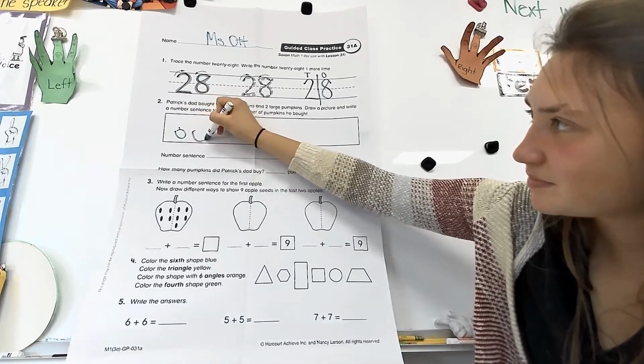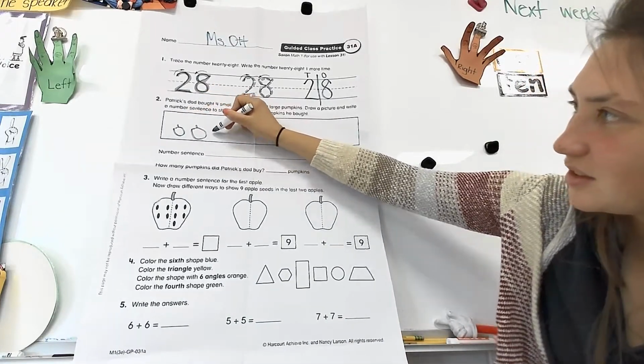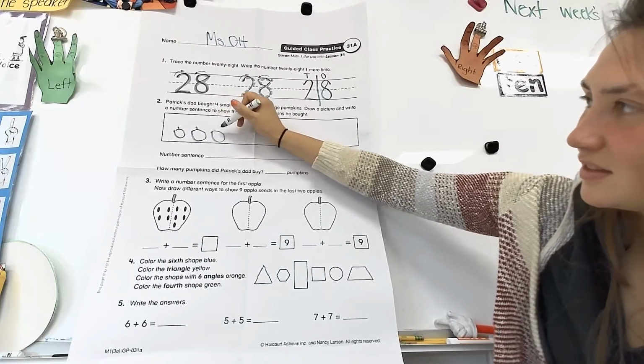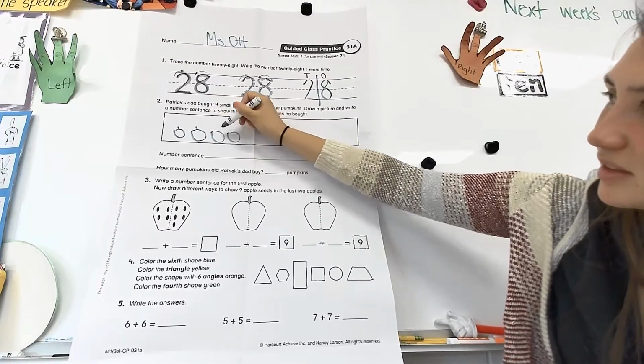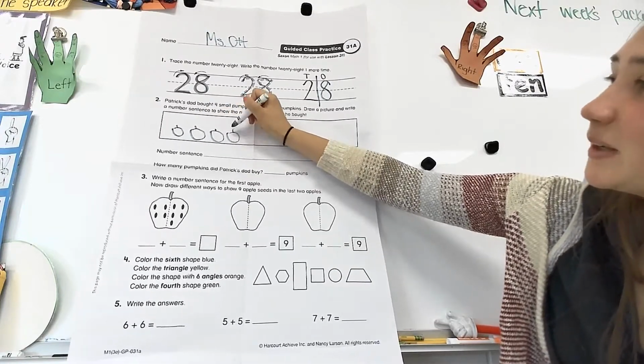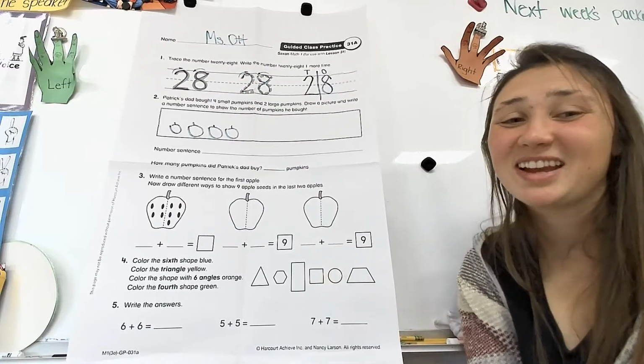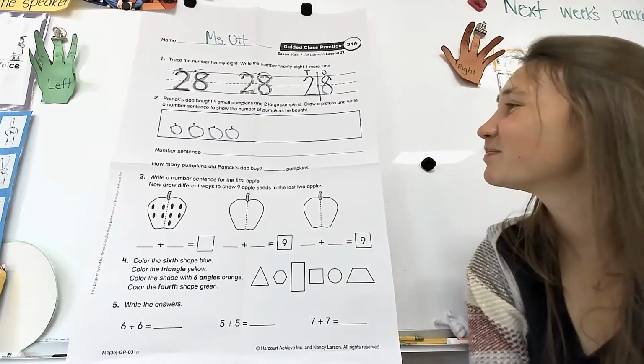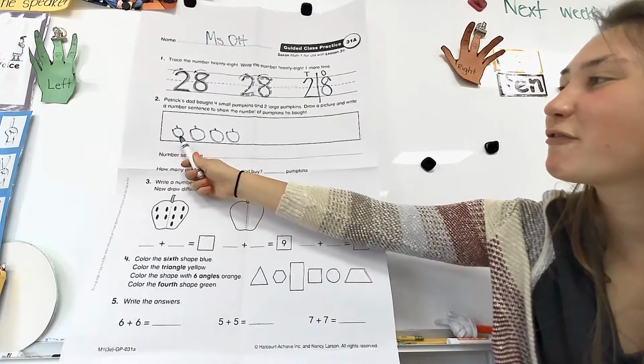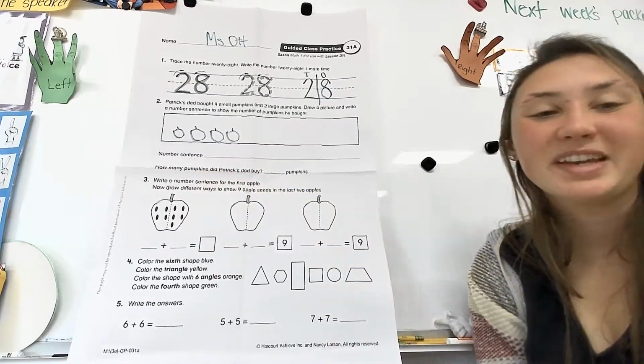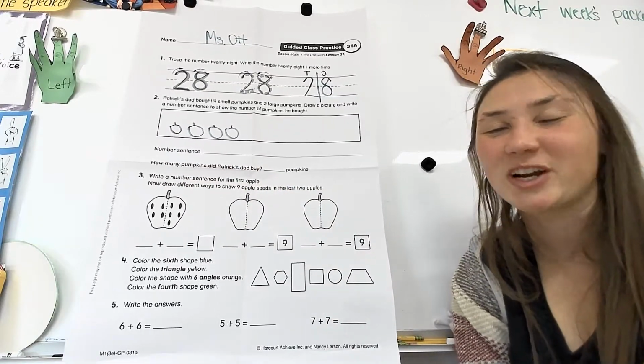You can just make them little circles, and you can give them a little stem. Your pumpkin art projects have been really cute these days. I'm really happy that you like them. Okay, so we have 4 small pumpkins. I'll give you one more second to finish drawing those.